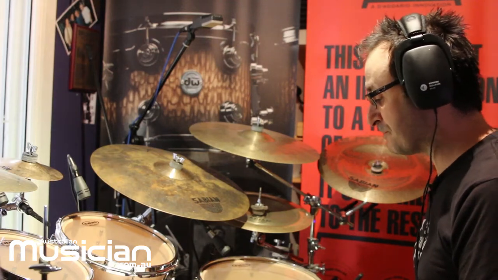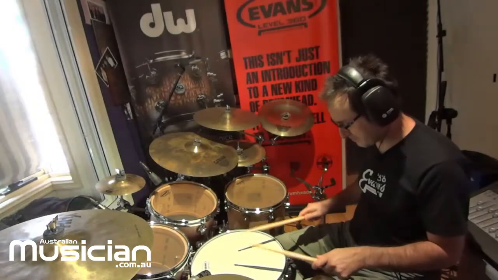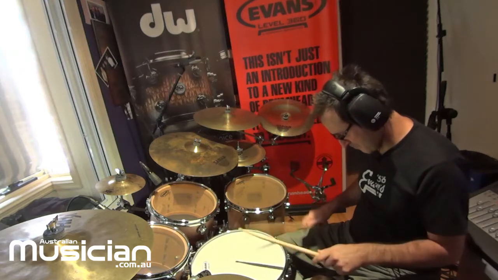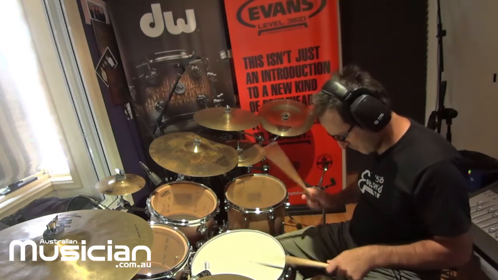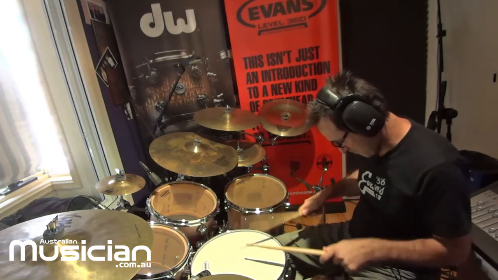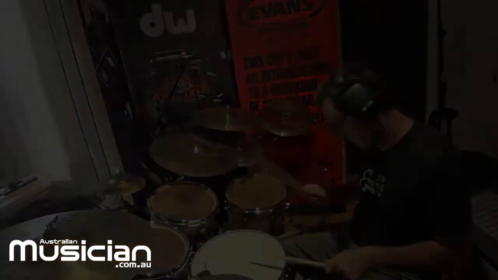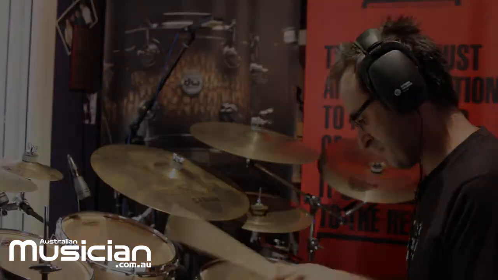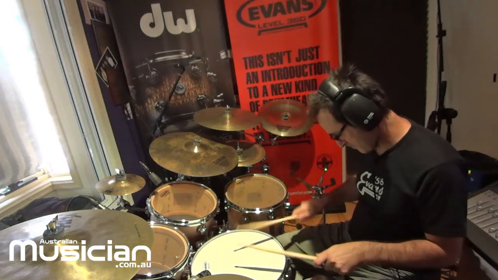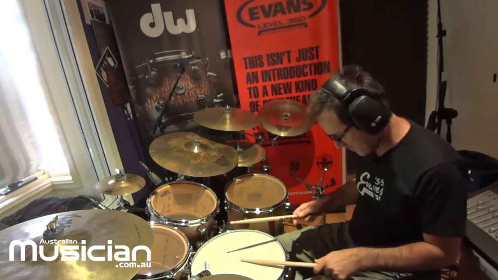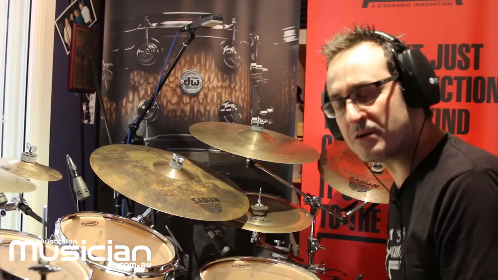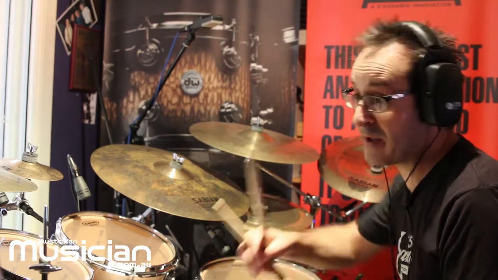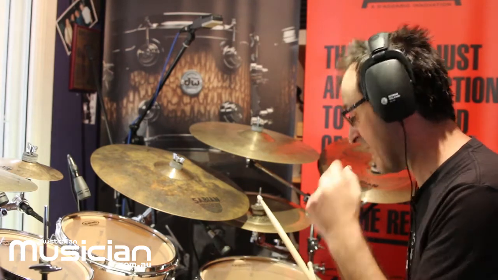So you can definitely hear the changes from that sound to what it was before. It becomes a little bit more obvious when you start playing patterns between the hi-hat, snare, and bass drum.